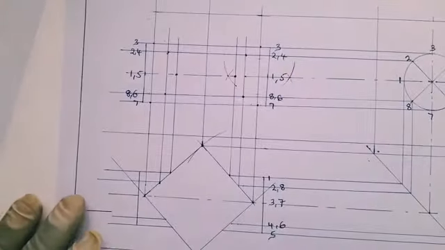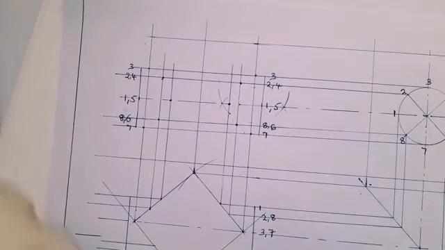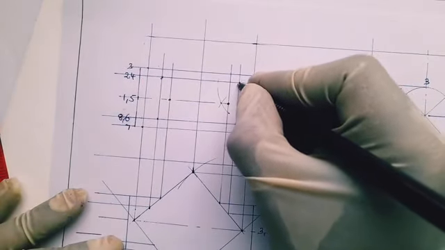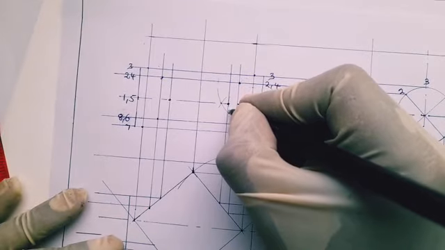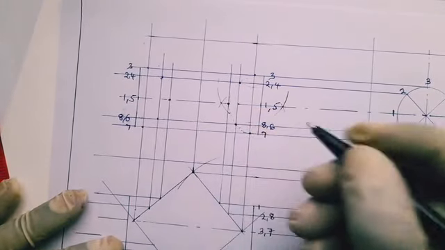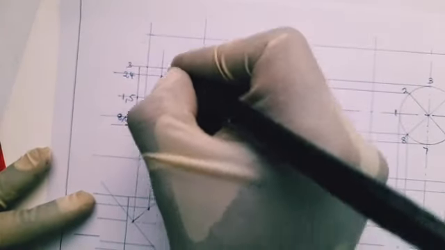So we are going to draw curves passing through those points we've just pointed out. This is how we draw curves. The curve should pass through these points. It should also pass through these other points on this left hand side.